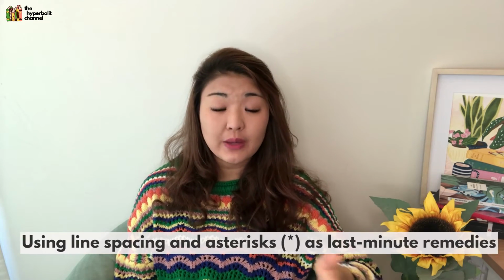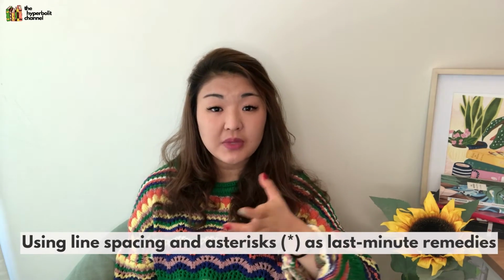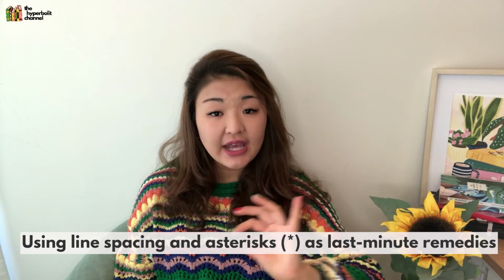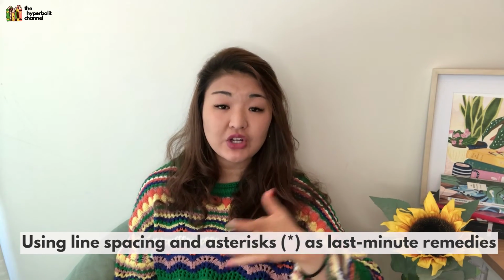So my last point actually has nothing to do with words, but with the non-verbal elements, like line spacing and asterisks. These are actually great tools that would give us a bit of leeway as last-minute remedies, because skipping lines when you write gives you the option of adding in extra information if you want to do so retrospectively. And it also makes the proofreading process much easier because you'll have enough space to cross out words without squishing in the new ones, making it really easy for your marker to follow your script.